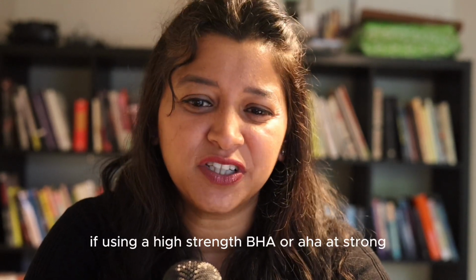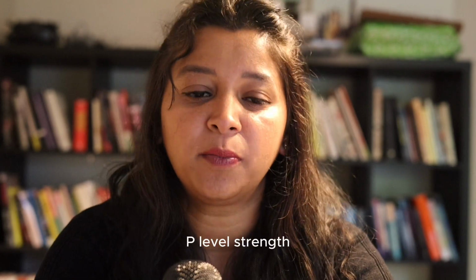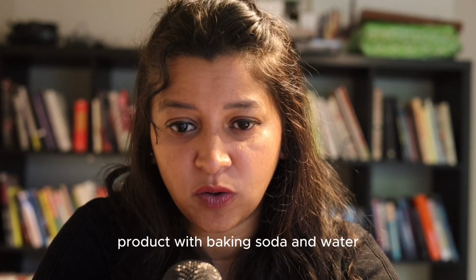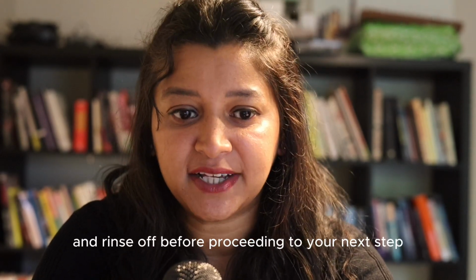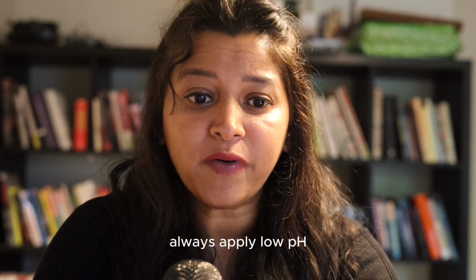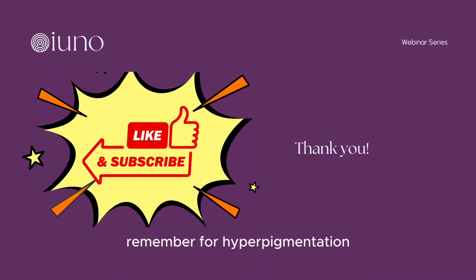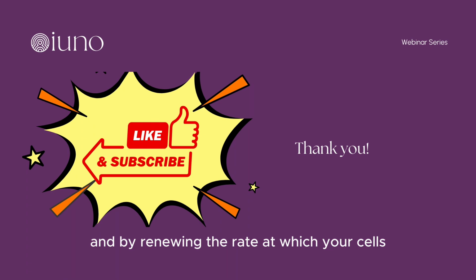If using a high-strength BHA or AHA at strong professional peel level strengths, you will need to neutralize the product with baking soda and water and rinse off before proceeding to your next step. So remember, always apply low pH before high pH. Remember, for hyperpigmentation, acids are a totally viable option and can really help your skin discoloration to be reduced by creating a gentle exfoliation action and by renewing the rate at which your new cells are formed.